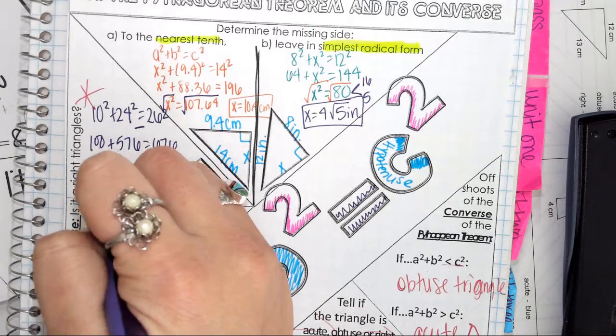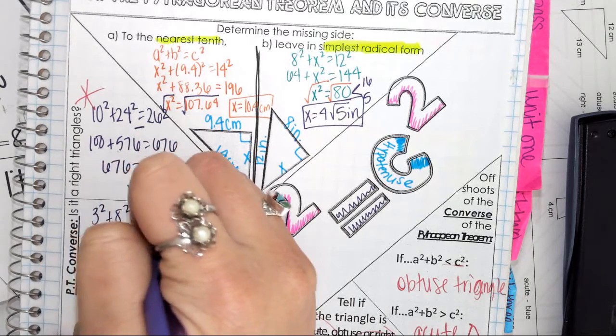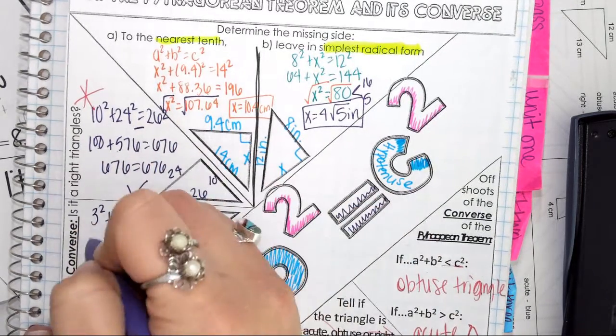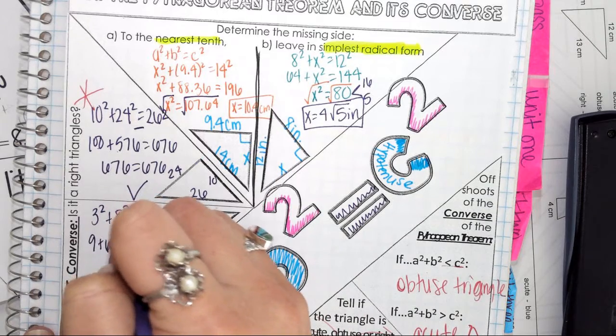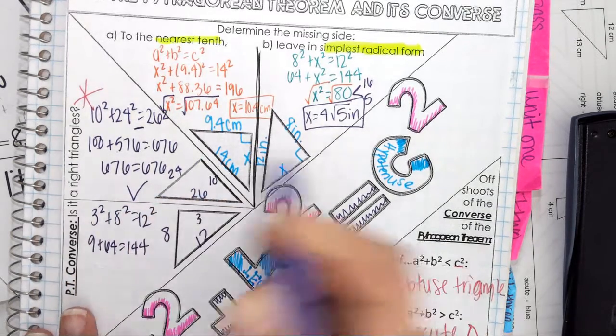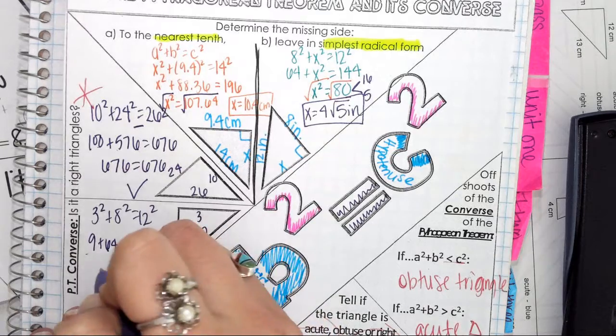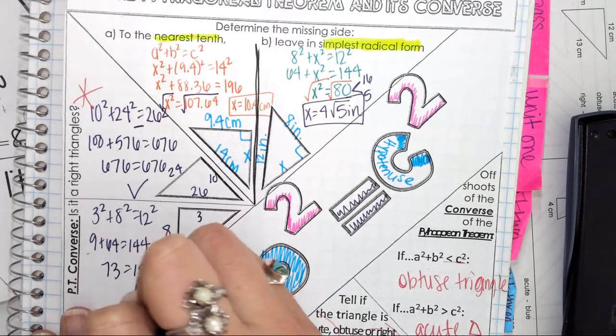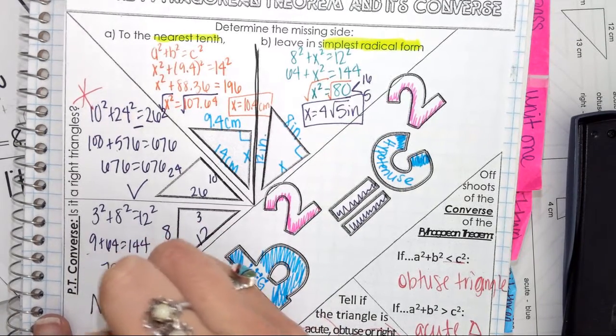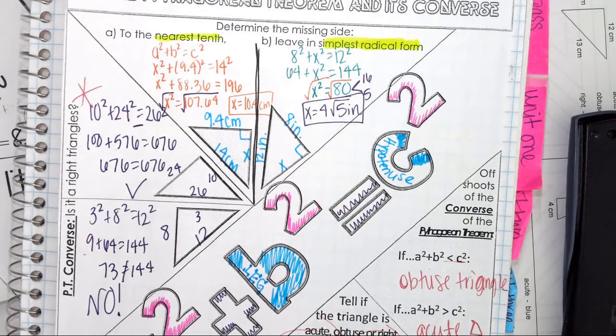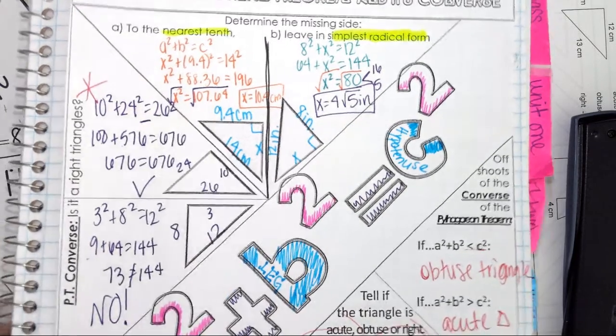Okay, so it's not that. All right, did you guys get 9 plus 64 is supposed to equal 144? And 9 plus 64 is 73. Does that equal 144? No, it does not, so it's not a right triangle.